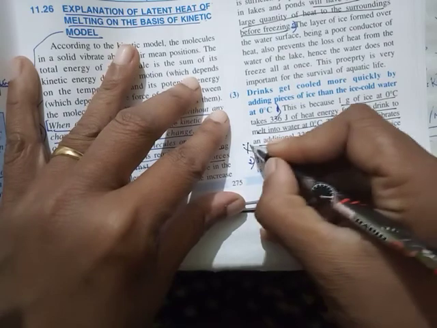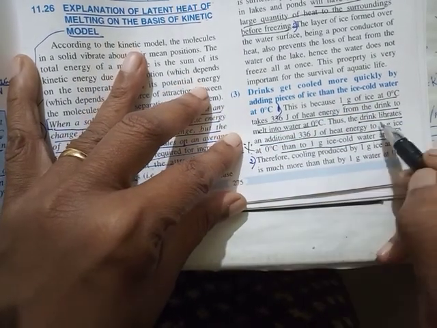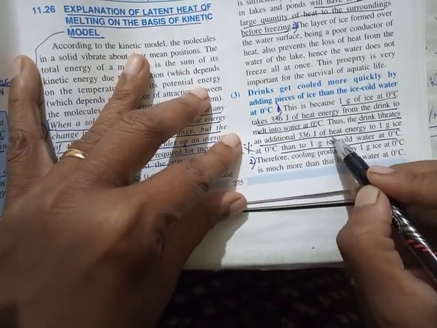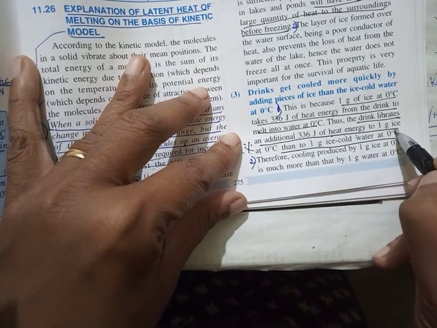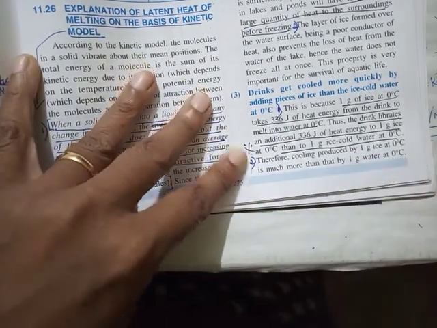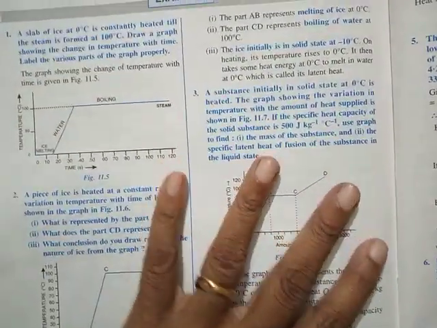So this is the important point. The drink liberates or gives out an additional 336 joules of heat energy to 1 gram of ice at 0 than to 1 gram of ice cold water, because ice needs to melt, so it will take heat energy.